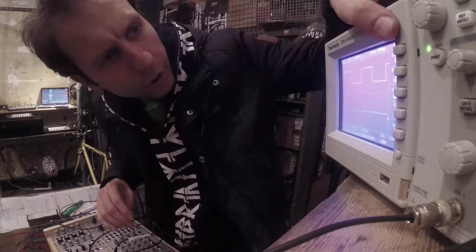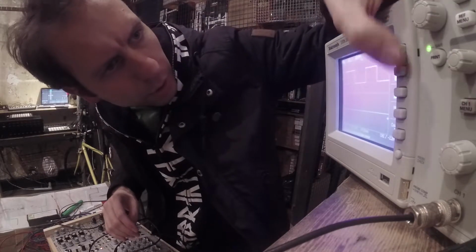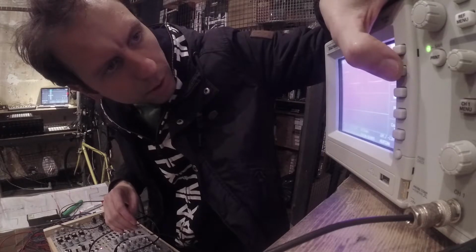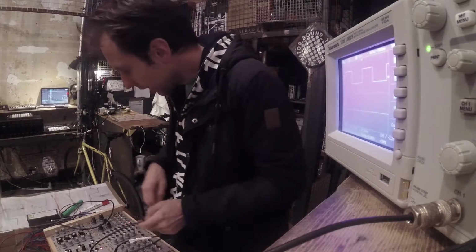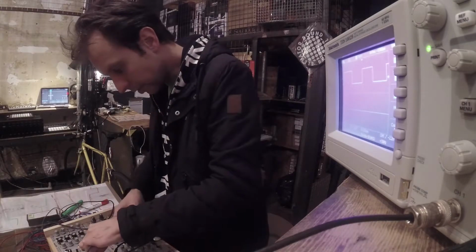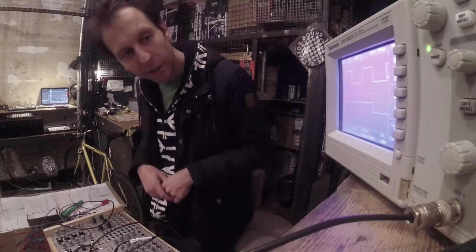Let me make sure I'm triggering off that as well. Source channel 1, here we go, so that's my initial square wave. And then what happens if I take it through? Aha! There we go, it's there already.